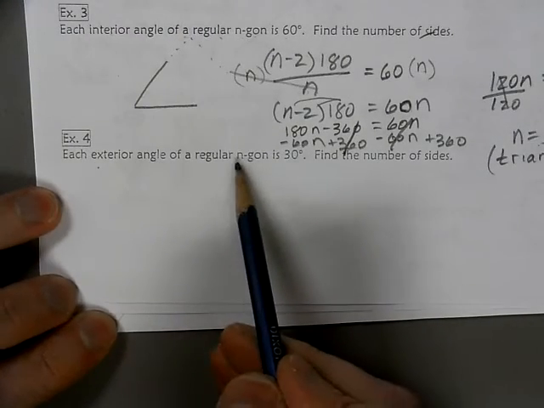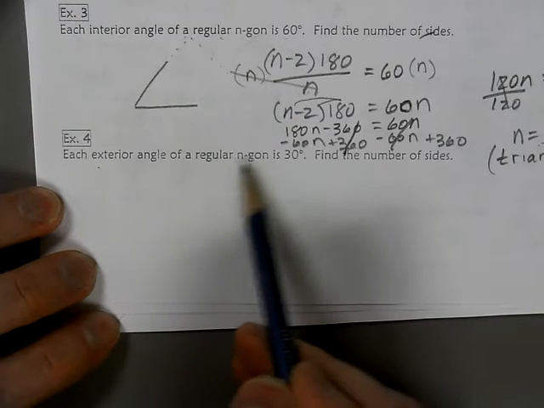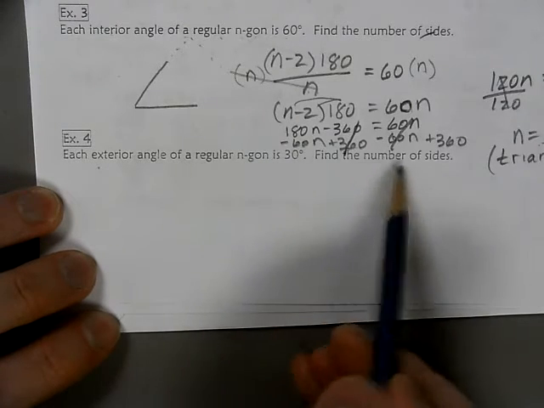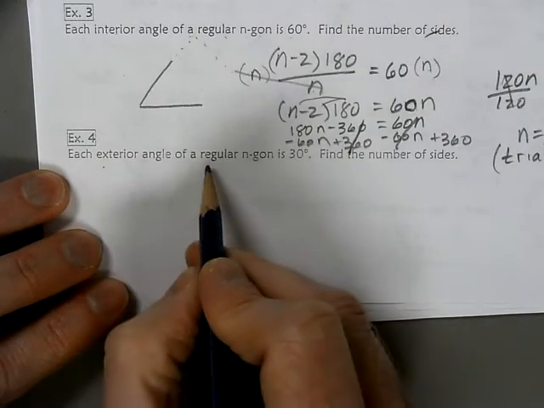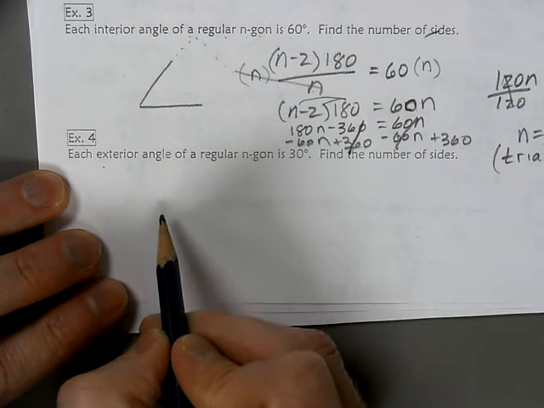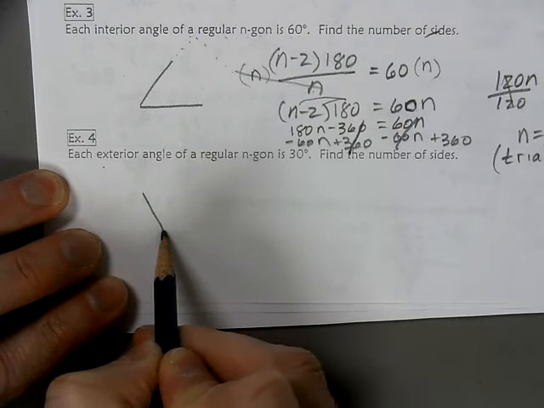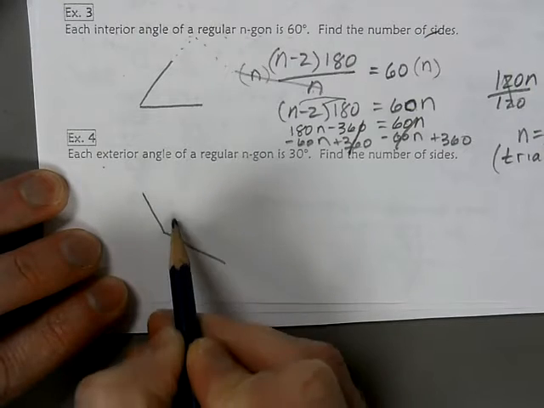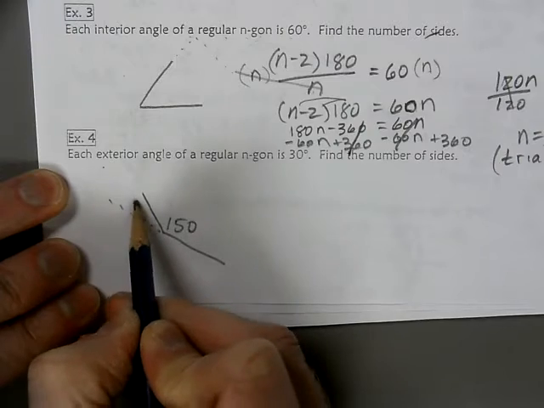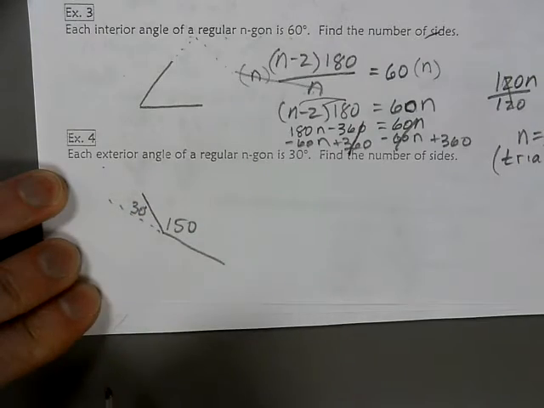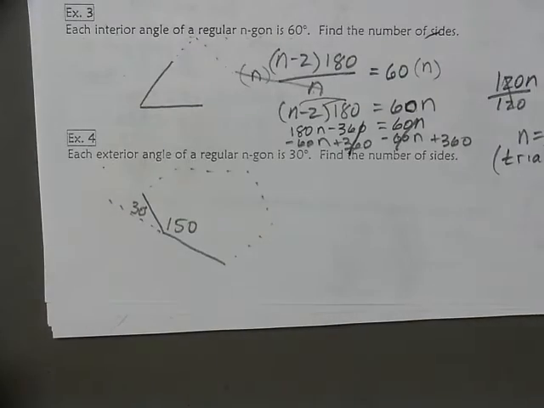Each exterior angle of an n-gon, we don't know what number of sides it has, that's what we're trying to figure out, is 30. So if the exterior angle is 30, that means the interior angle is 150. So it looks like that. And then we keep going around with the number of sides.